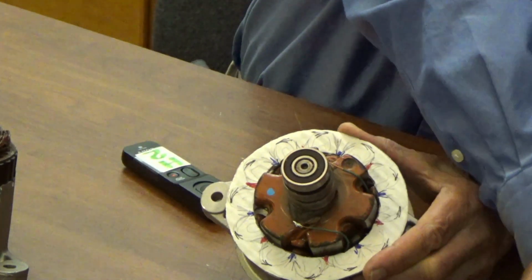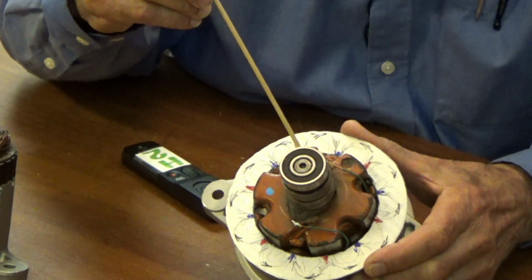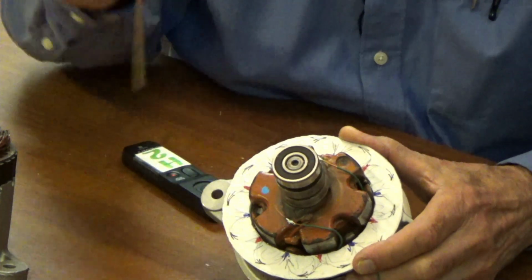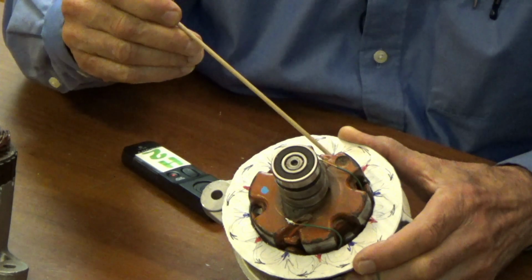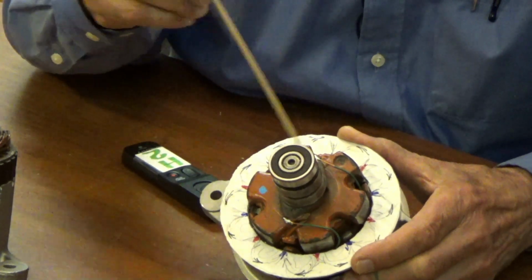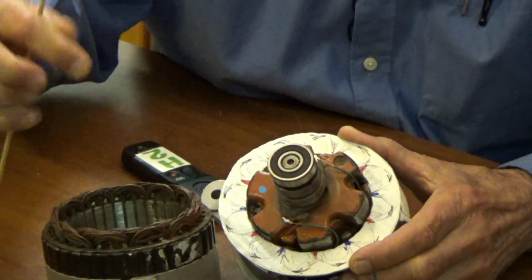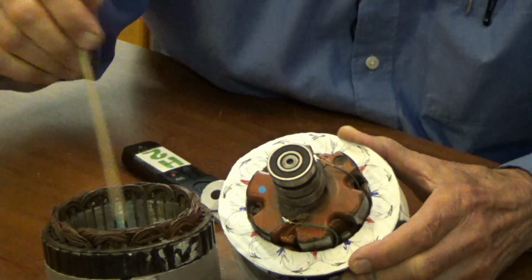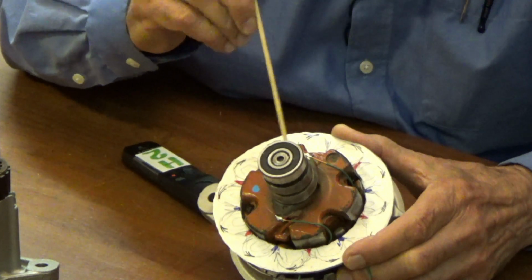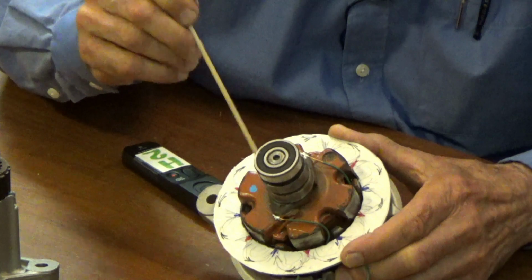So you can see, here's the North Pole in red, and the field comes out this way. We define the direction of the magnetic field from the North Pole to the South Pole. So all these fields are cutting through these windings, because the steel core is sitting very close to this. It's reaching across, going through the outer core and back.